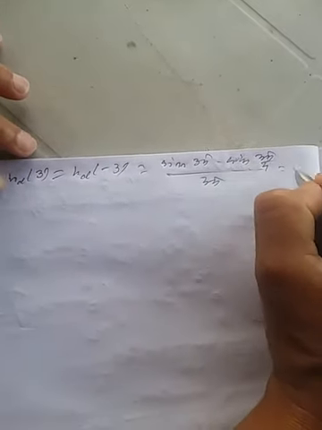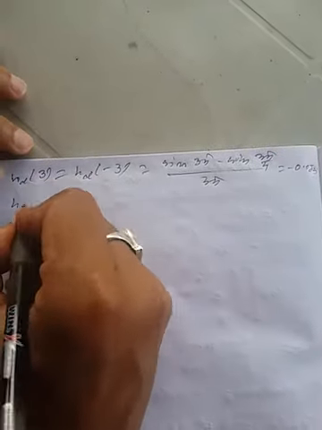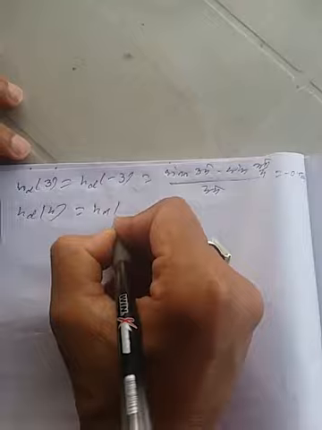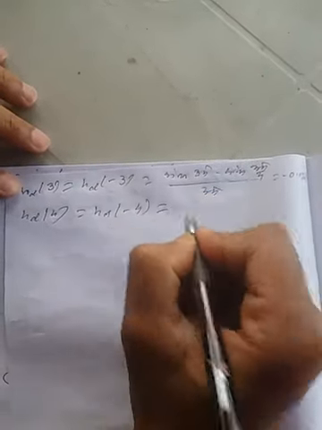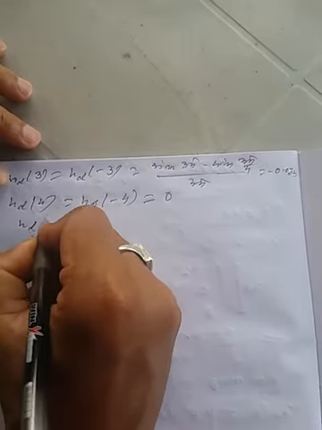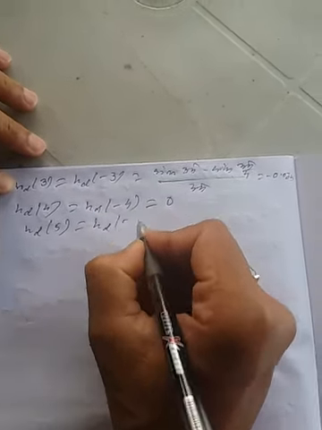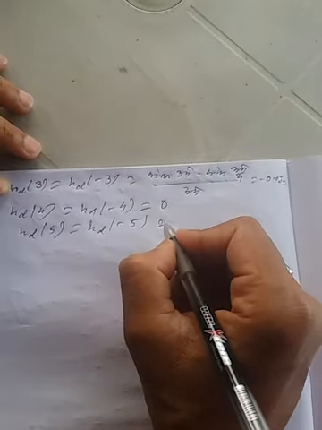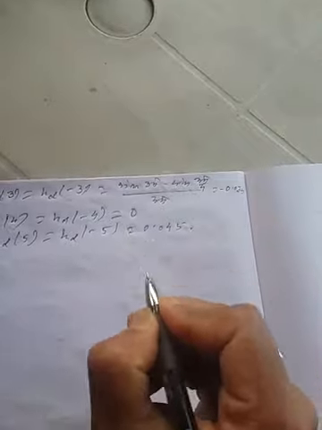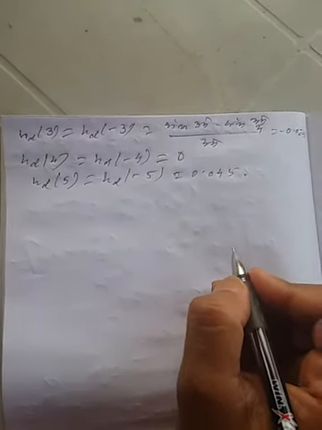So that will be equal to −0.159. Now HD(3) equal to HD(−3) equal to (sin 3π − sin 3π/4) by 3π. So that will be equal to −0.75. HD(4) equal to HD(−4) will be equal to 0. HD(5) equal to HD(−5) will be equal to 0.045.